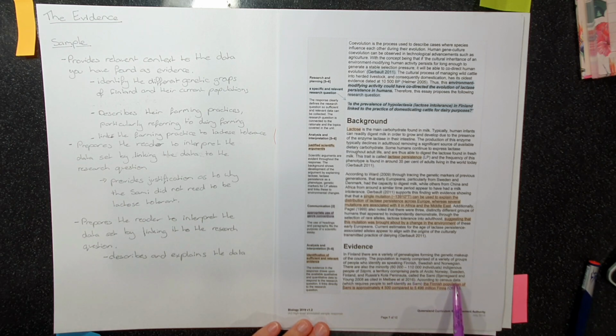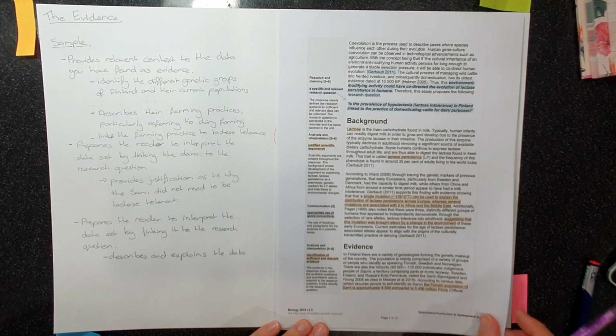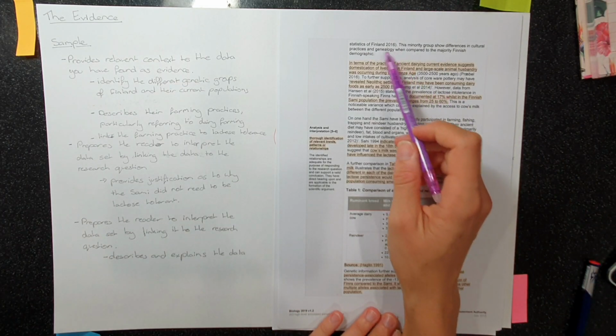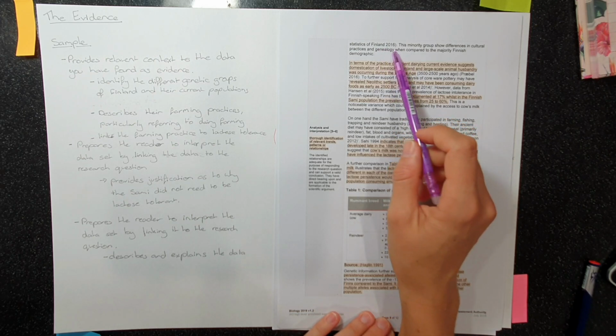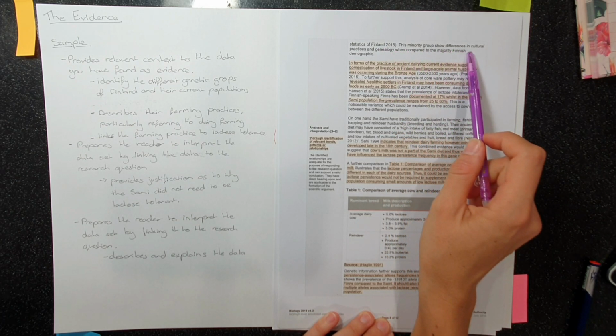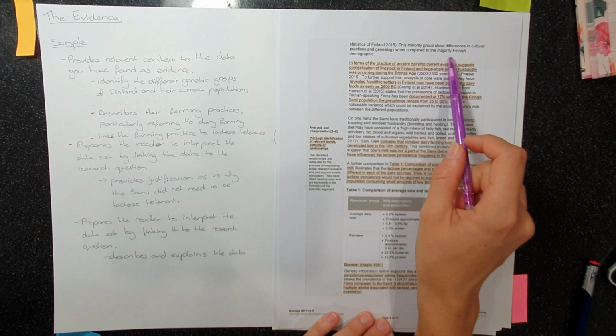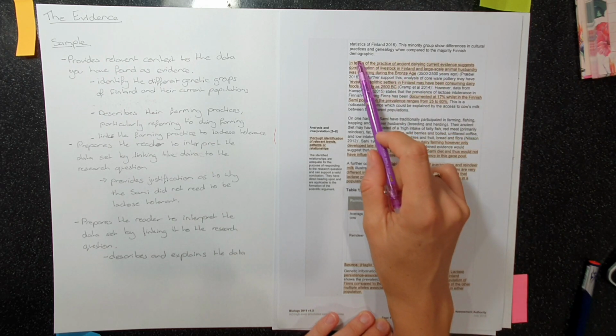According to the census data, which requires people to self-identify as Sami, the Finnish population of Sami is approximately 4,500 compared to 5.496 million Finns. Statistics of Finland 2016.